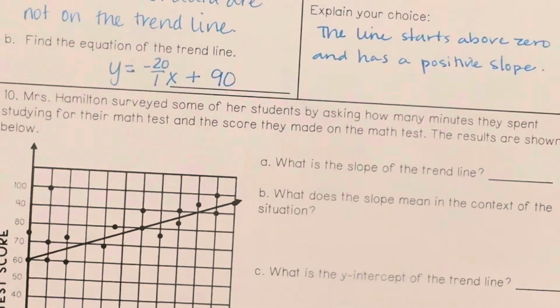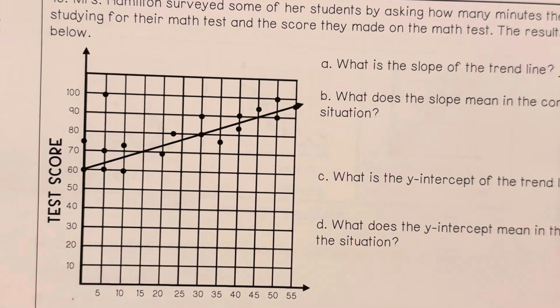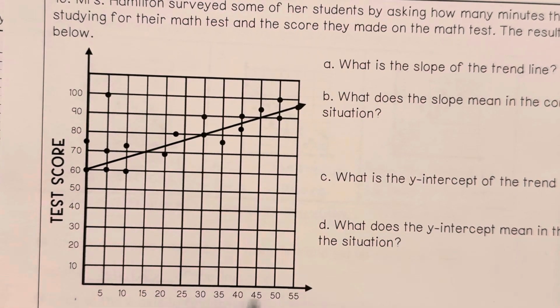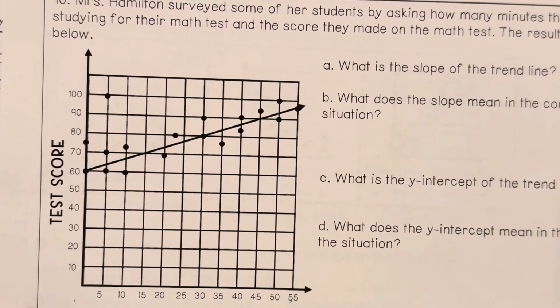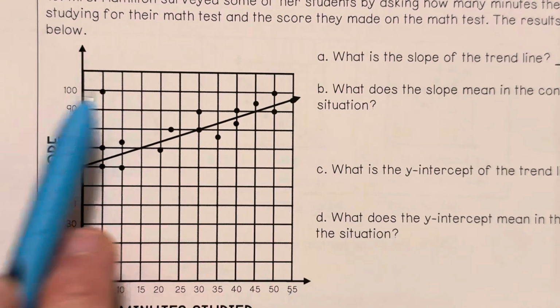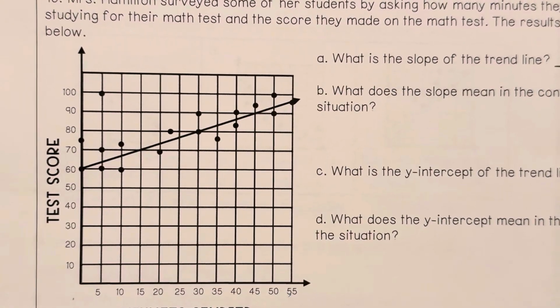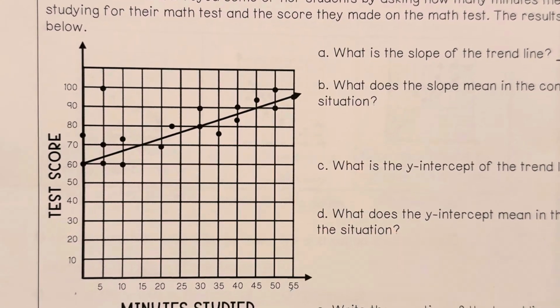Let me kind of zoom into this graph a little bit. We see that the more they studied, the higher their test grade went. We did have a little anomaly here. If you look at it, he only studied for 5 minutes, but he made a 100 on the test. Maybe a 99.